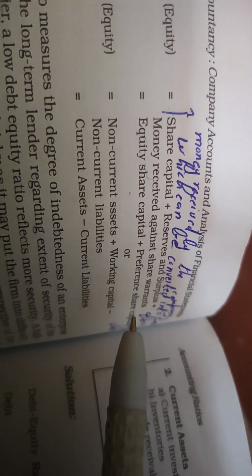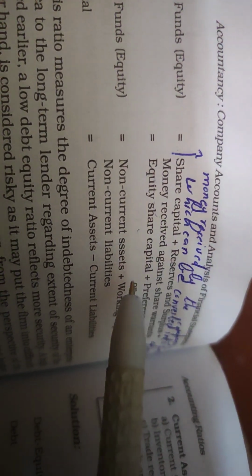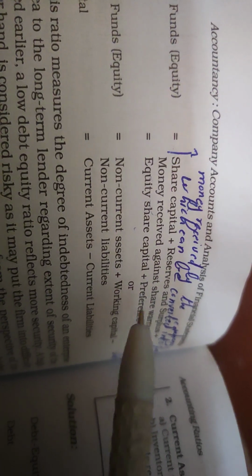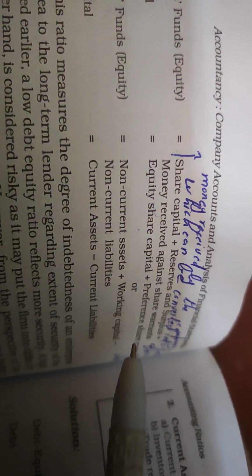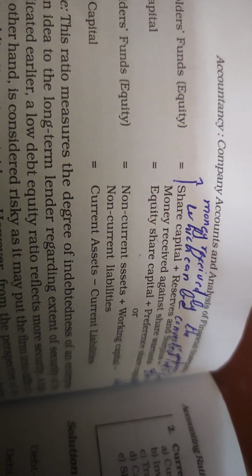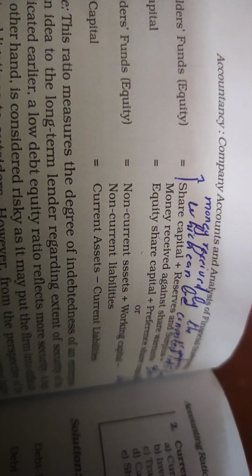Then coming to the shareholders funds. Shareholders funds, or equity, is equal to share capital plus reserves and surplus plus money received against share warrants. Money received against share warrants means money received by the company which can be converted into shares.